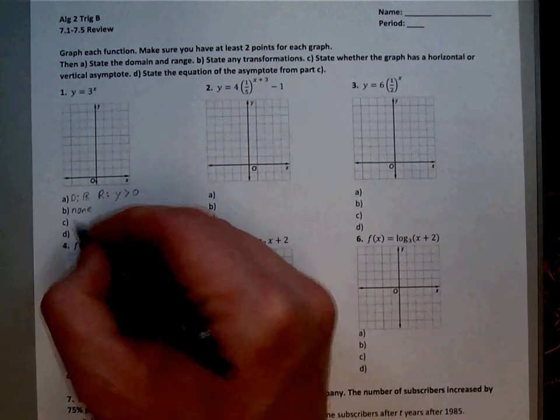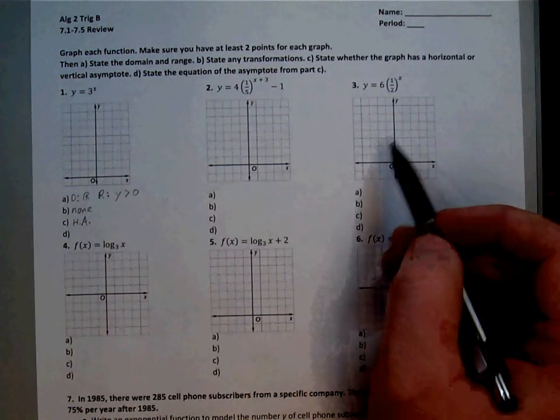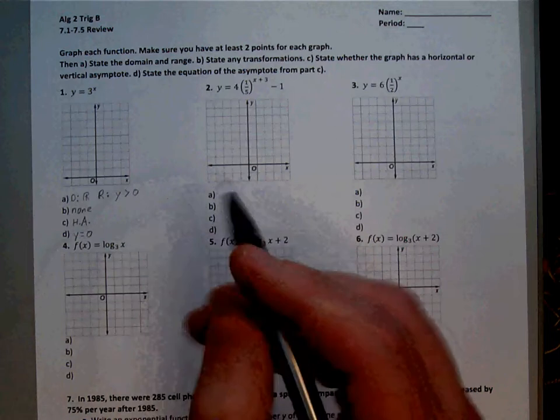This has a horizontal asymptote. All 1 through 3 are going to be horizontal asymptotes, and so it's y equals whatever your k is, which is 0.